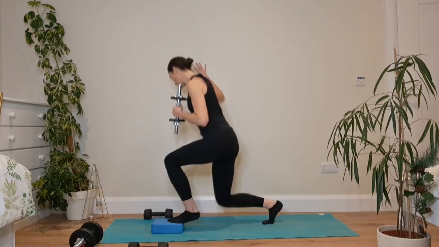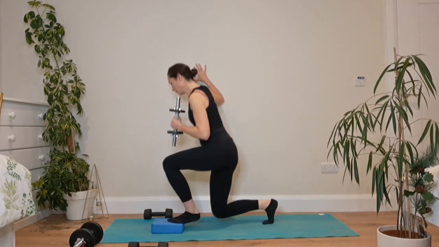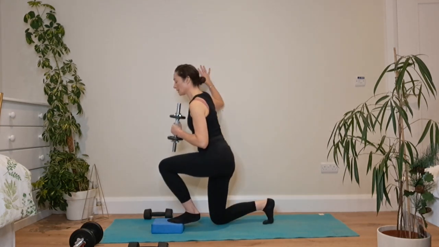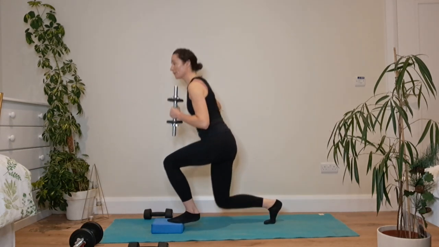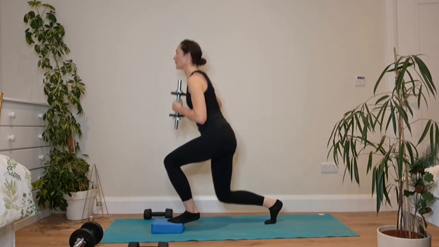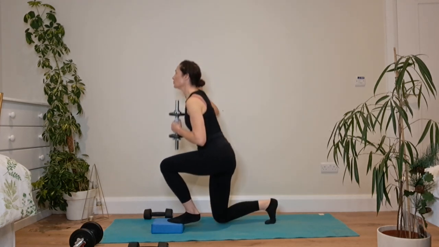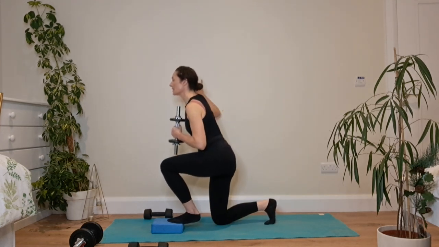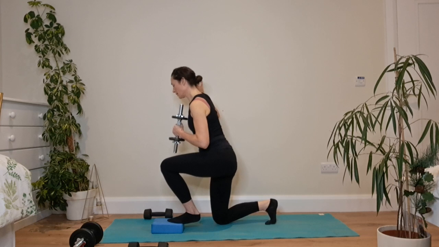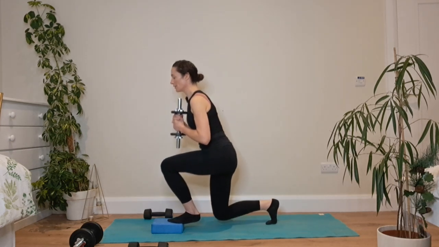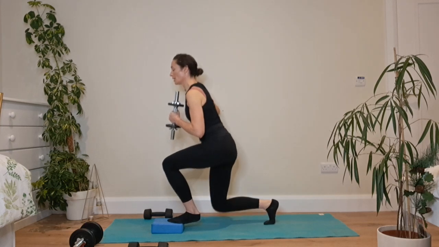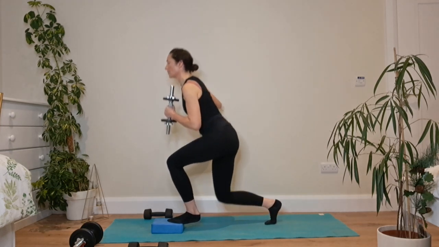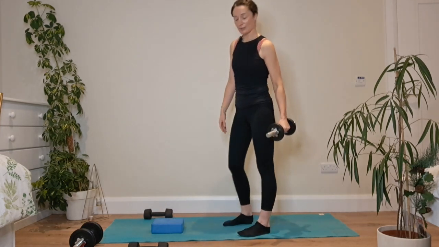So let's try 30 seconds on each leg. 9, 8, 7, and you'll feel a quiver here. 4, 3, 2, lovely, 10 seconds left. 10, 9, 8, 7, and 1. Whew. That is a big workout on that leg.